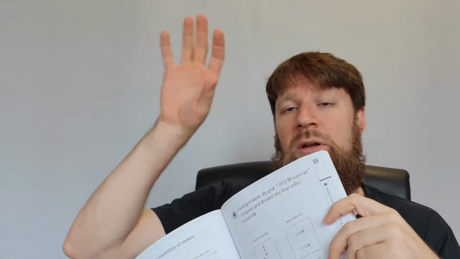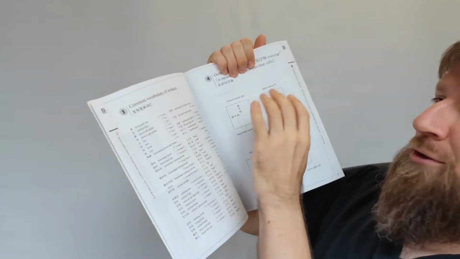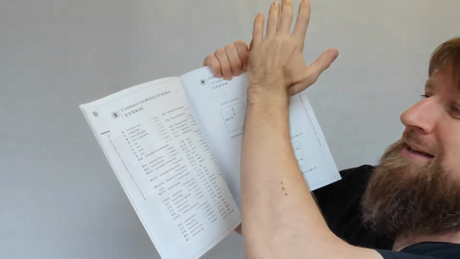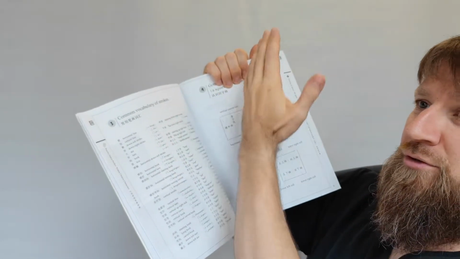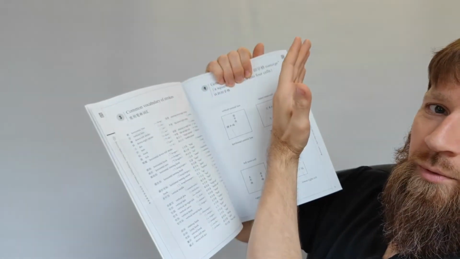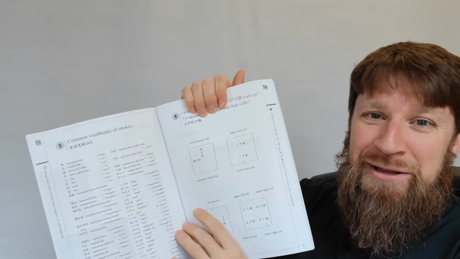There's an order to how characters are actually written. And typically it's from top left to right and then down. It usually starts on the left-hand side and goes to the right. Now that's the modern way. The traditional way is reverse.